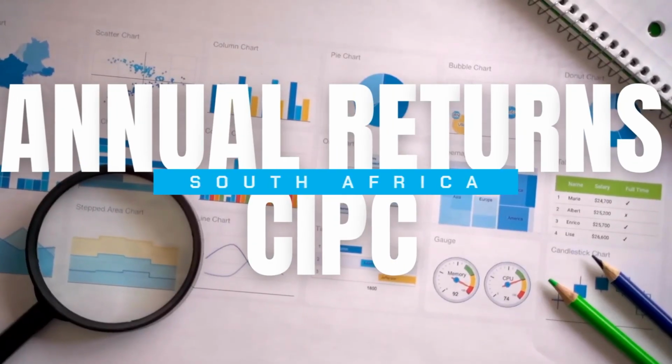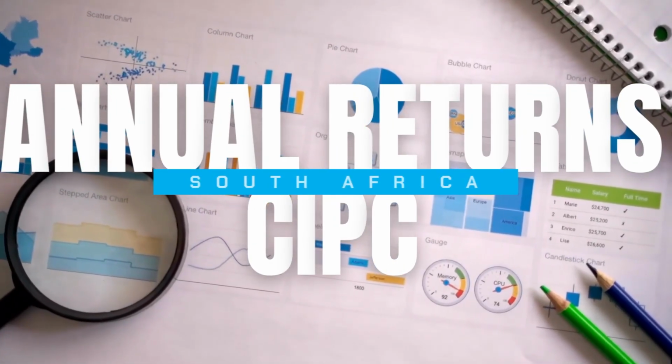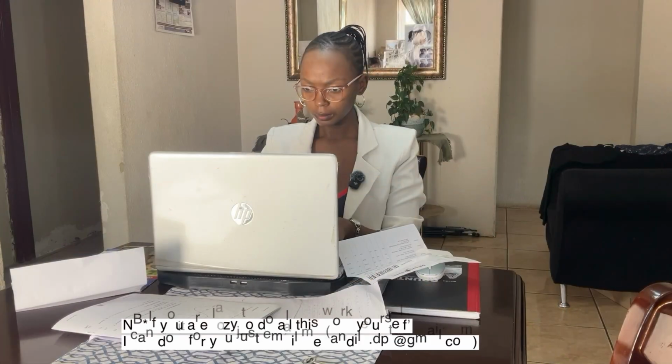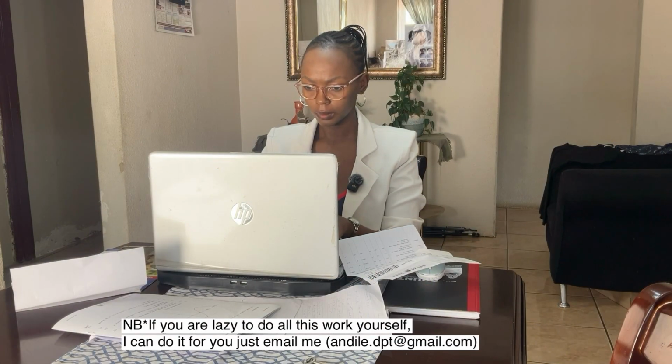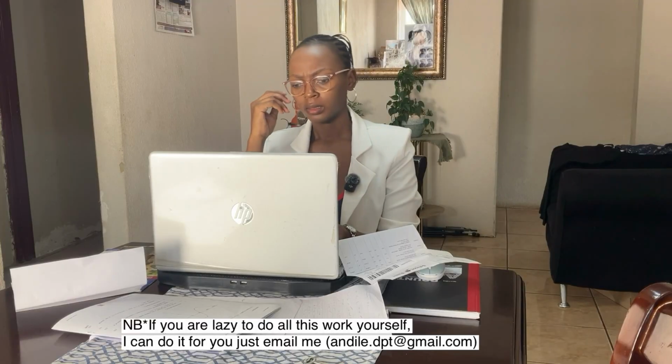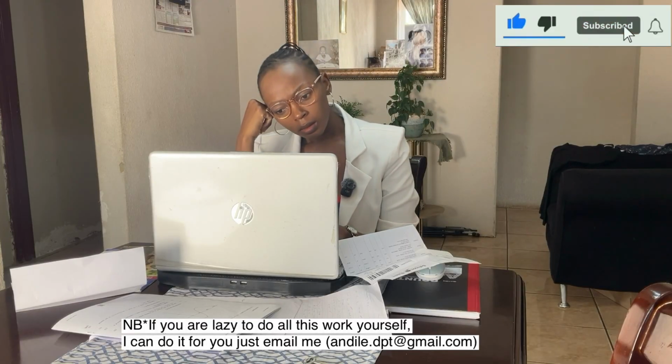If you own a company in South Africa and you skip this step, your business can disappear. Do you know that every registered company in South Africa must file annual returns with the CIPC every single year? If you don't, your company can become inactive or even be deregistered.